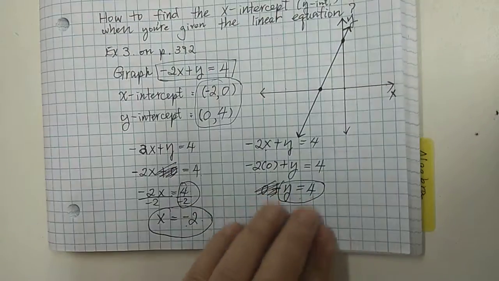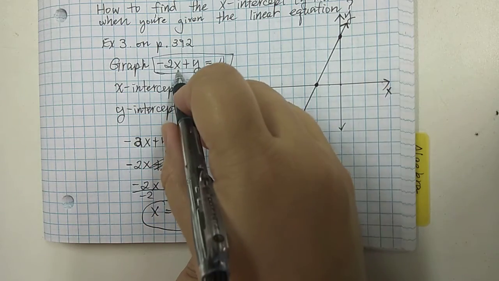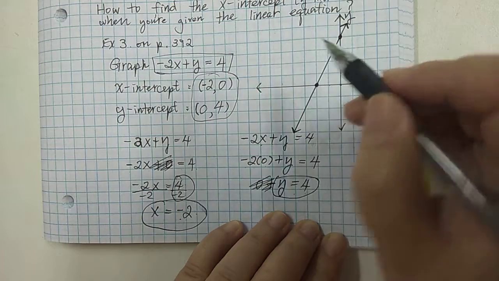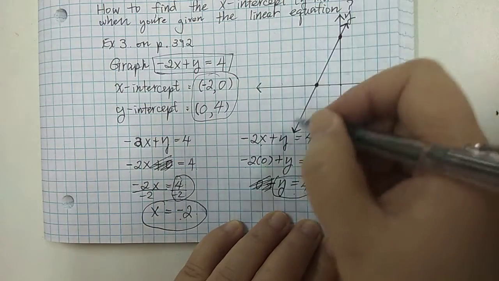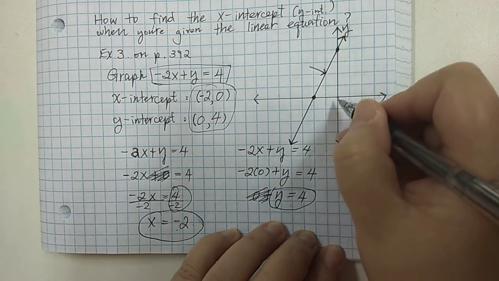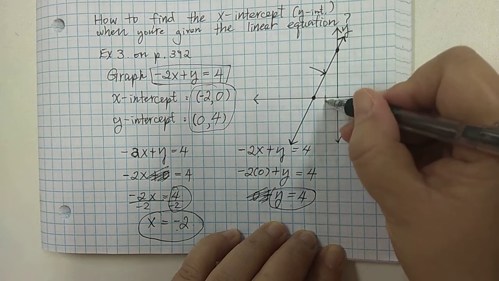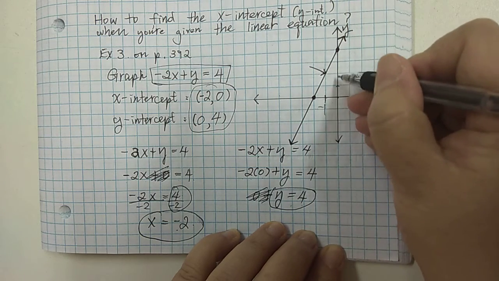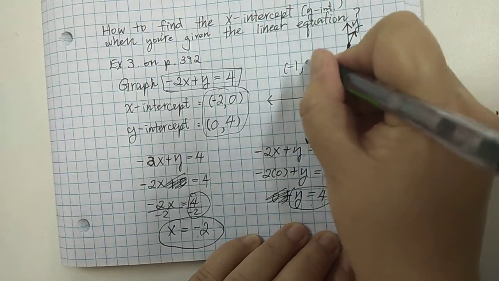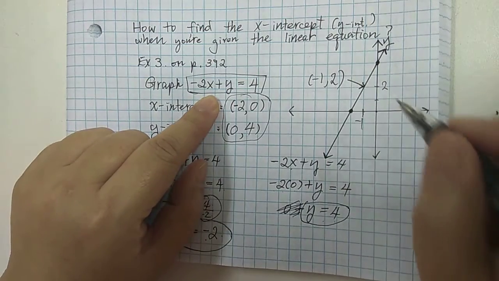Okay, let's see if it's really true. Let's see if this point on it also fits this graph, this equation. Now we already know these two work, okay? But to be sure that this really is the correct graph, test a point here. This point, let's name it. It's -1 and +2, right? So it's -1. Here's -1 on the x-axis. And for the y, it's +2. So this point is -1, 2.